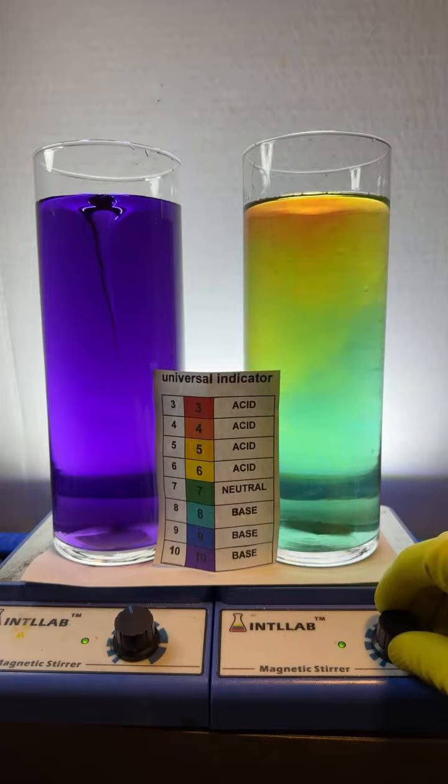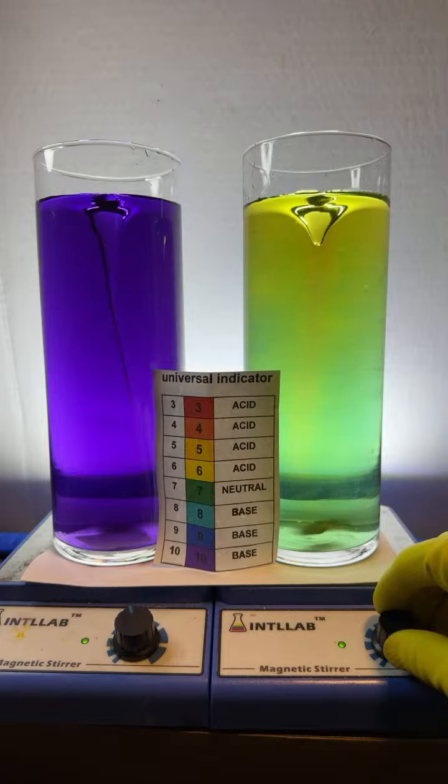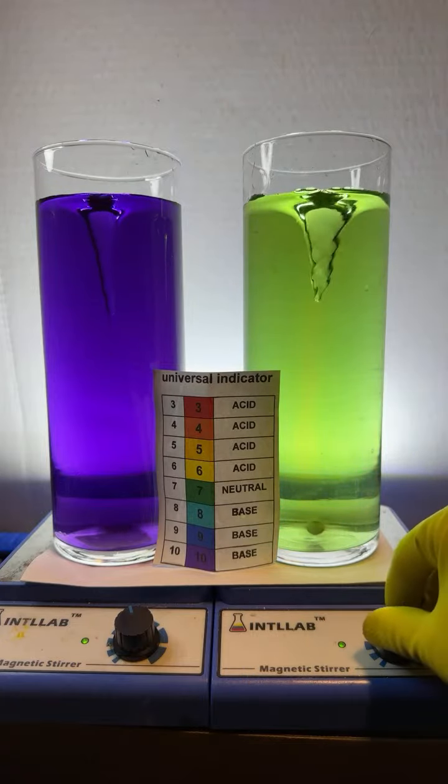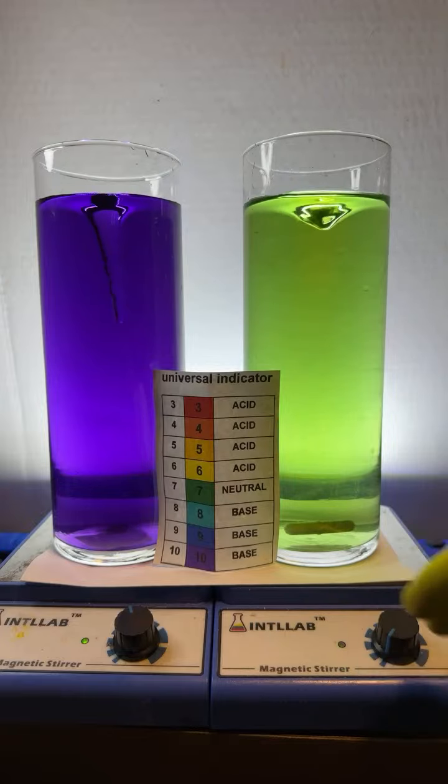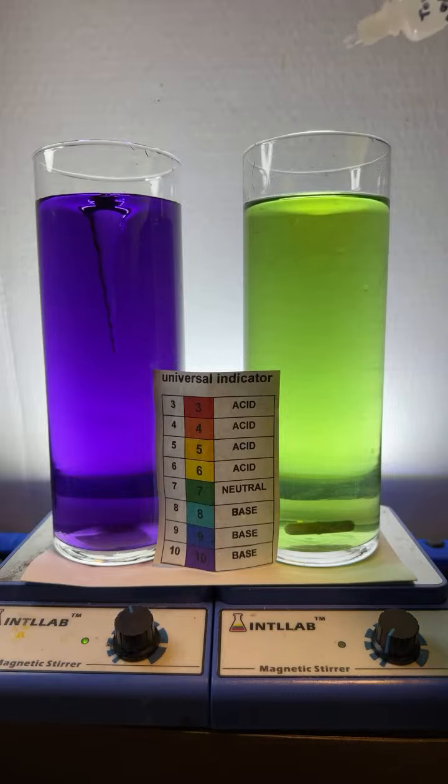Oh, that was gorgeous. This one, looks like I added the acid and base in even amounts, and we've got a neutral solution over here. Okay. So now what we're going to do is we're going to add a little bit of acid over here.